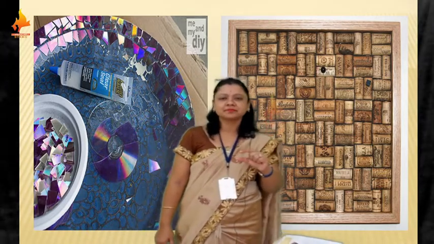And if you go to the left side, this is a wall piece, and it is created with the help of bottle corks.